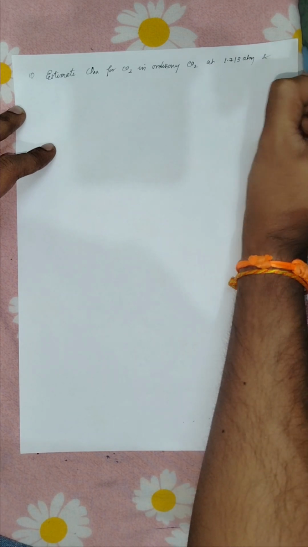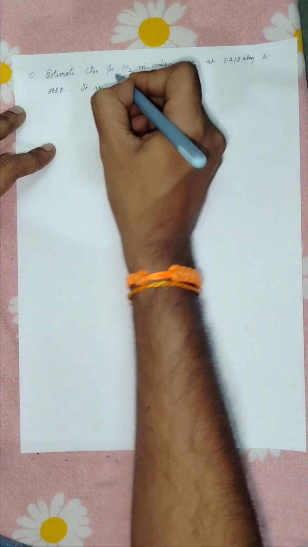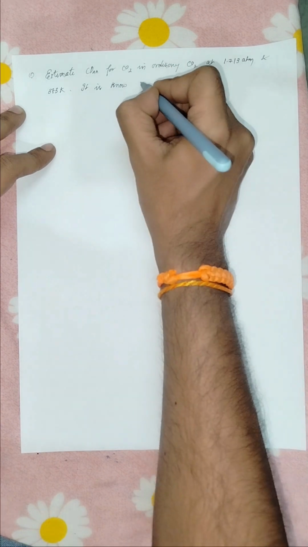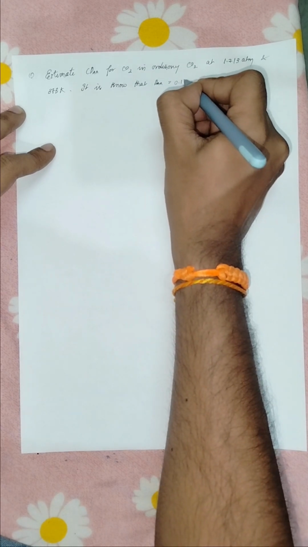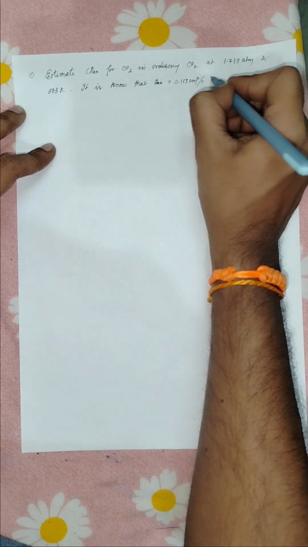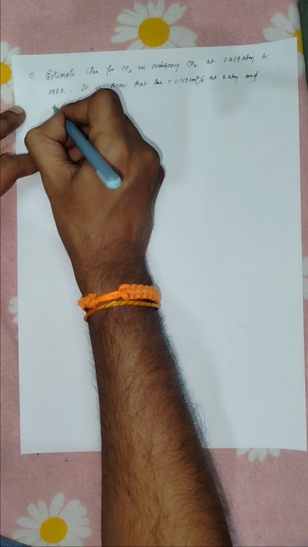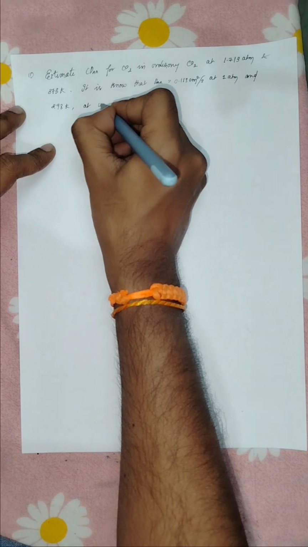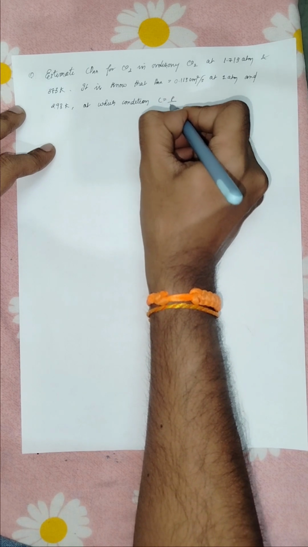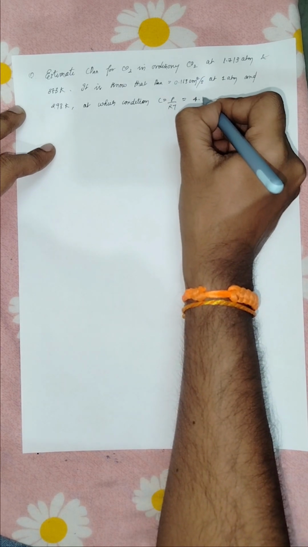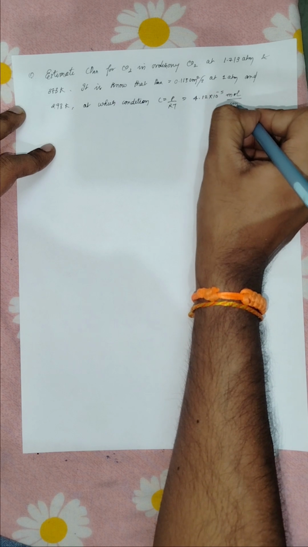And 373 Kelvin. It is known that DAA equals 0.113 centimeter square per second at 1 atm and 298 Kelvin, at which condition C equals P by RT comes out to be 4.12 into 10 to the power minus 5 mole per centimeter cube.